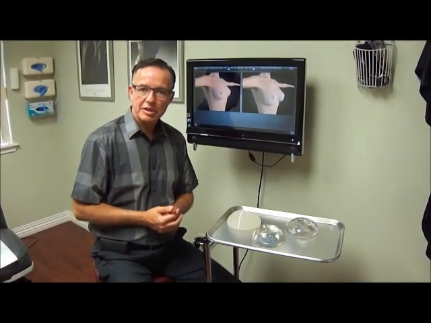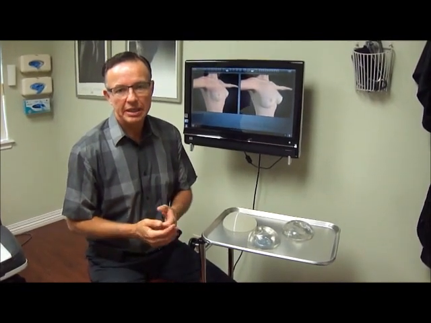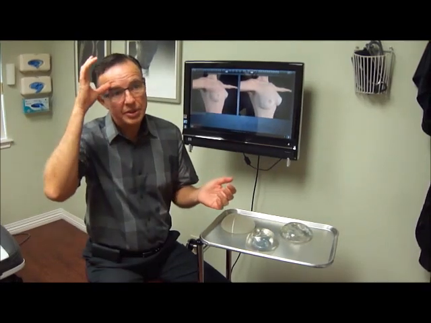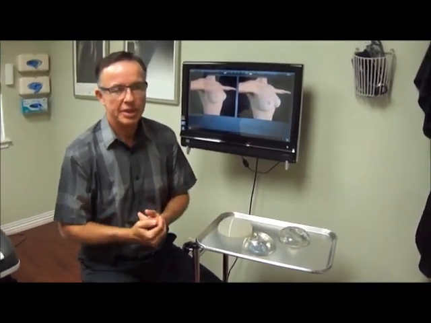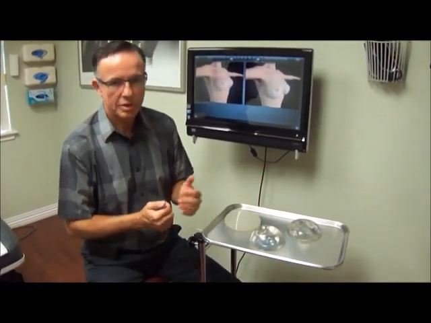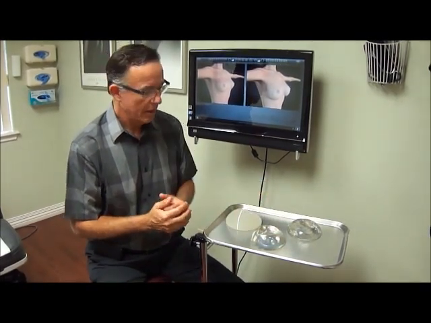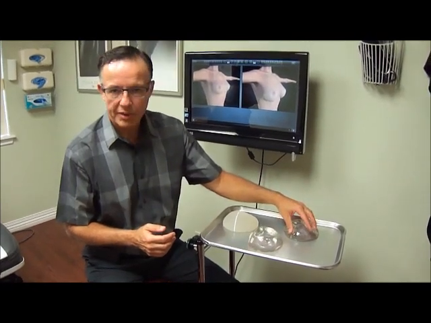Okay, we're going to talk now about the different implants available for breast augmentation. I know that this could take a long time, but I'm going to make it really simple because you don't need to know about all the brand names, all the different things. The main thing is that the two workhorses of breast augmentation are these two, which is a high profile implant and a moderate profile implant.